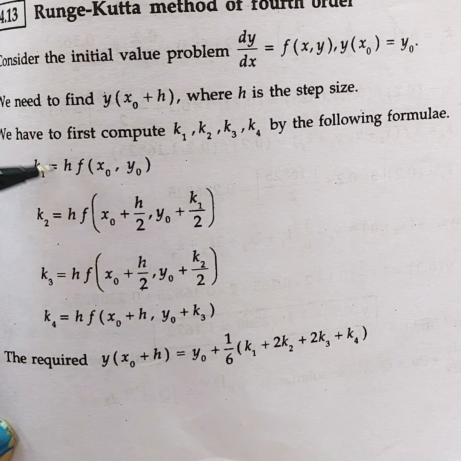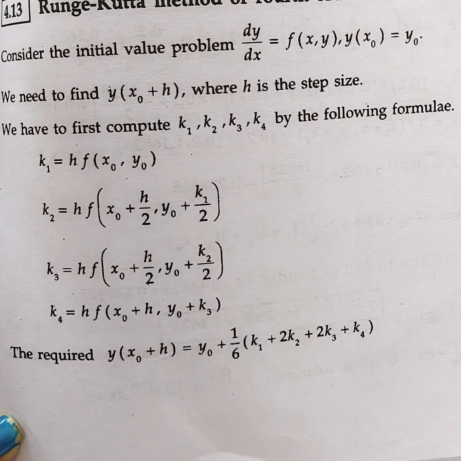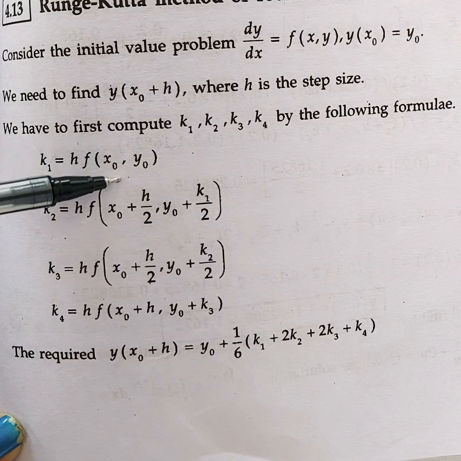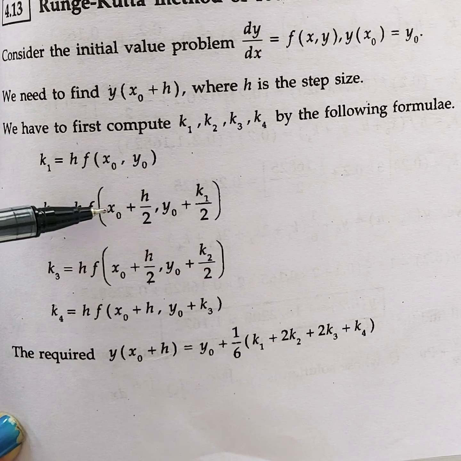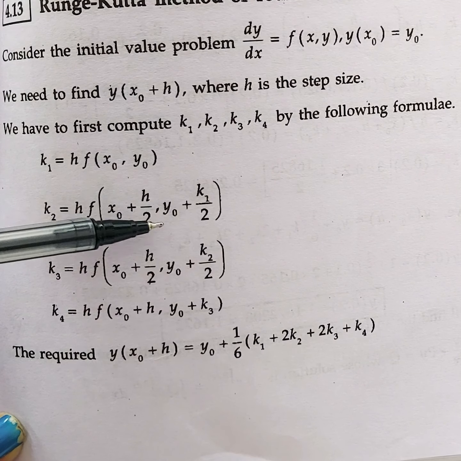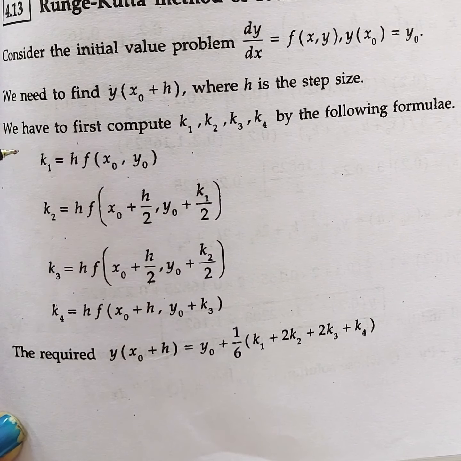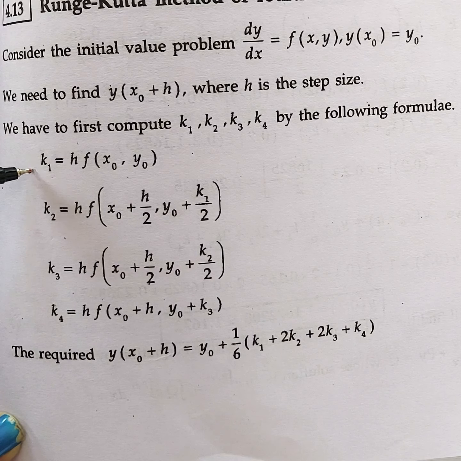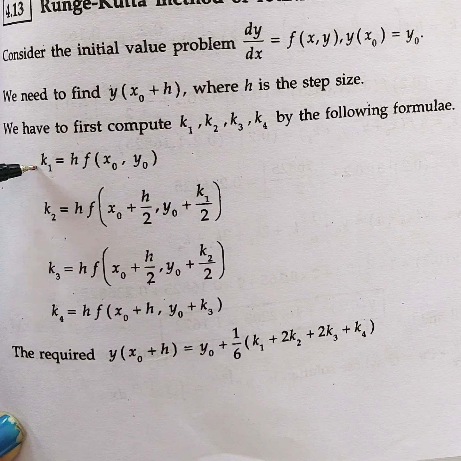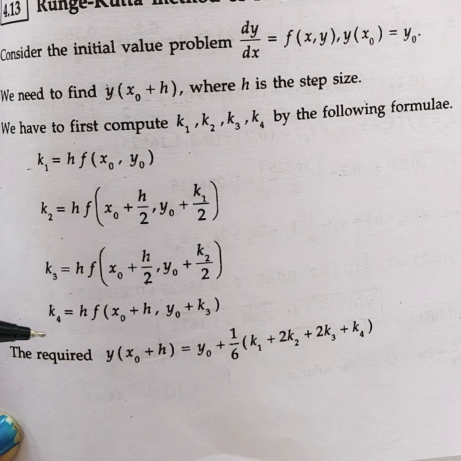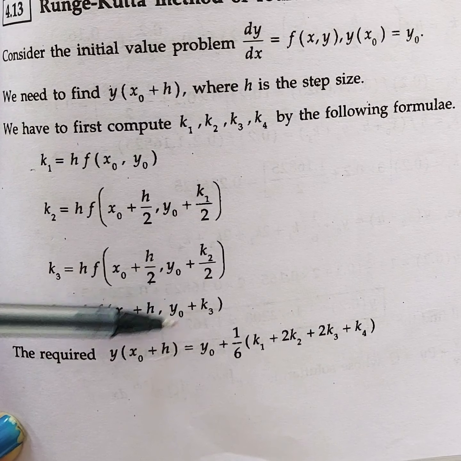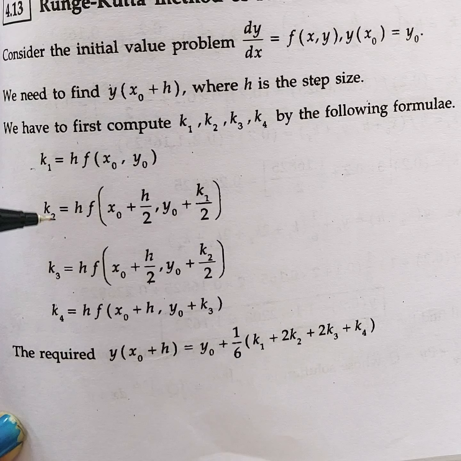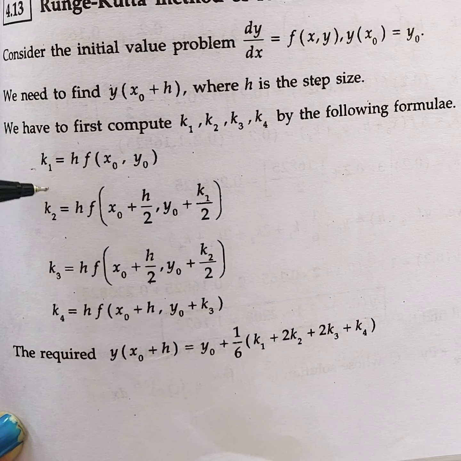So k1 is nothing but h into f(x0, y0), and k2 is h into f of, now I am not calculating at x0, I am finding the value at x0 + h/2, y0 + k1/2. We are using the previous answer. So remember the checking procedure: first find k1 and check whether k1 is correct, then go for k2, because if after finishing k4 you find that k1 is wrong, then you have to change everywhere. So please be careful with the formula.